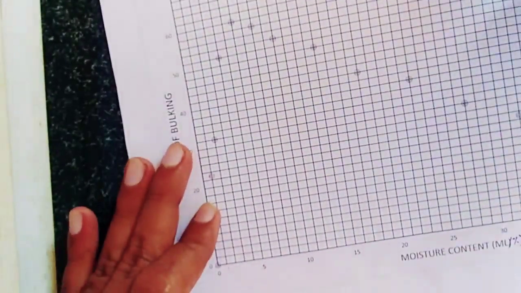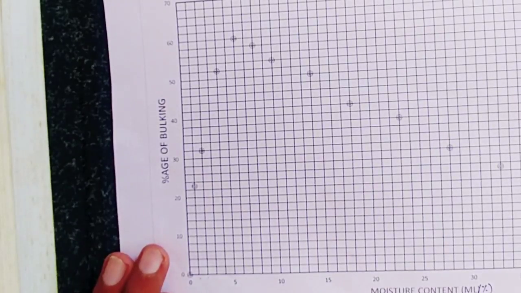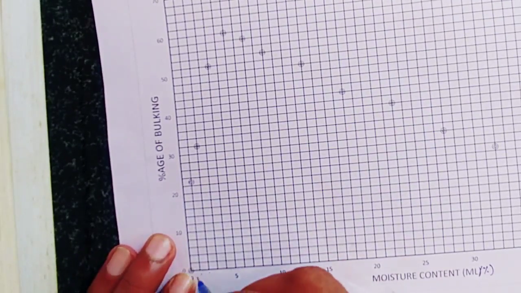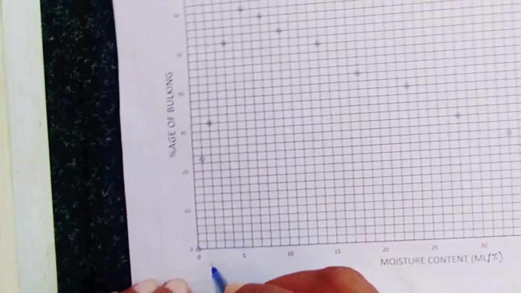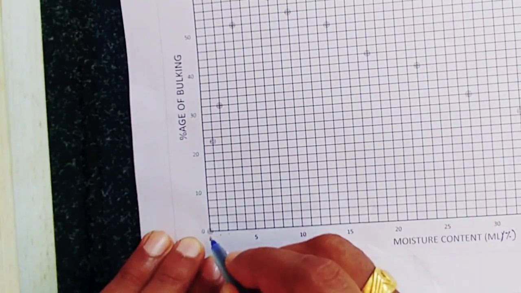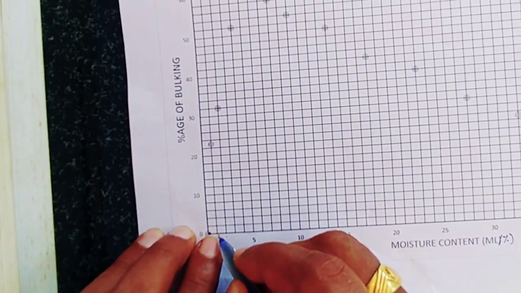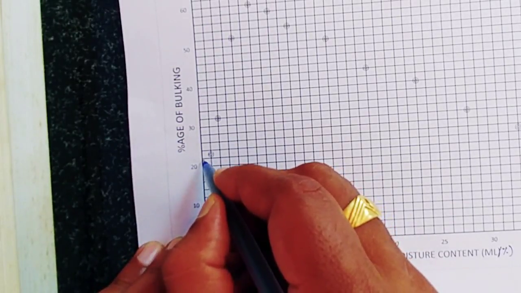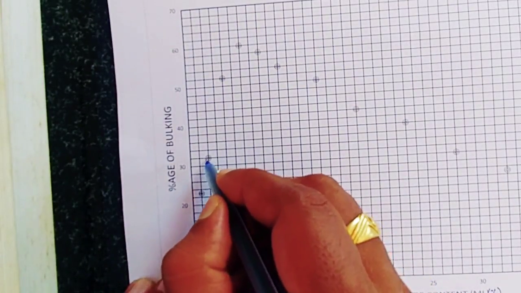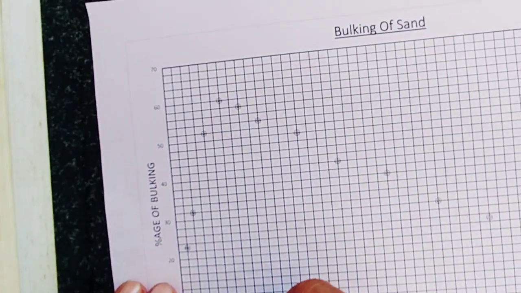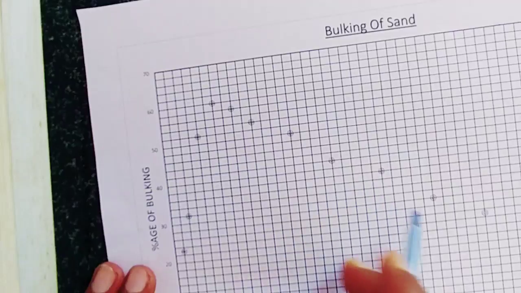You can call it a calibration chart. So what is this chart all about? In this chart, for every 1% increase in moisture, I have tested how much bulking it is showing. When the sand is completely dry, that is moisture content is 0, it shows no bulking. That's why the point comes here. When water content is 1%, the bulking is 23, so the point comes here. When the water content is 2%, the bulking is 32. Likewise, I have measured the percentage of bulking for different percentages of moisture content, and I have so many points here, as you can see.